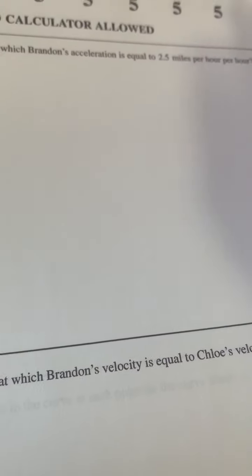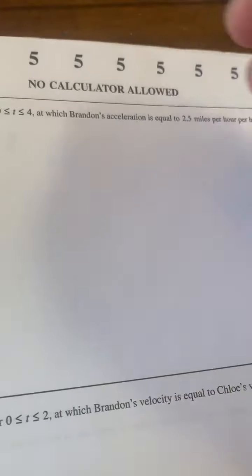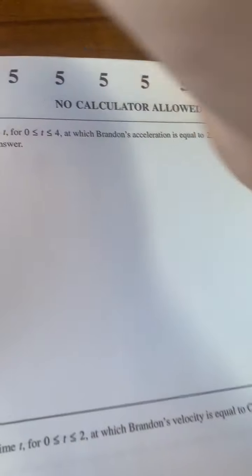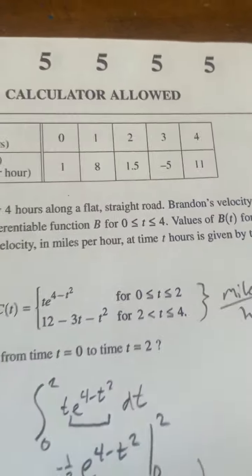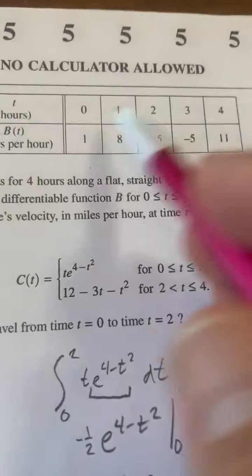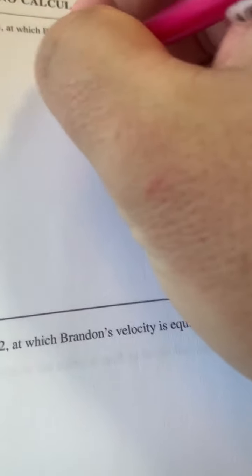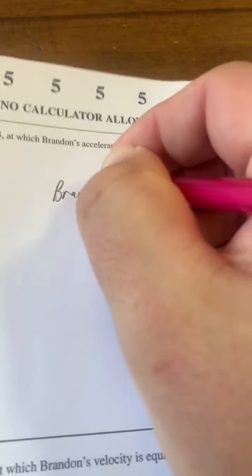So next page. Is there a time when Brandon's acceleration is equal to 2.5 miles per hour squared on the interval from 0 to 4? This is a mean value theorem problem. Acceleration is the slope of velocity. On 0 to 4, the slope is 11 minus 1 over 4 minus 0.